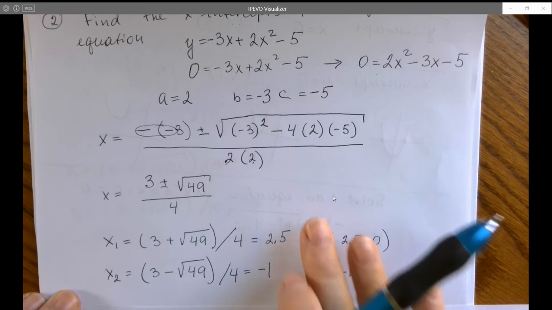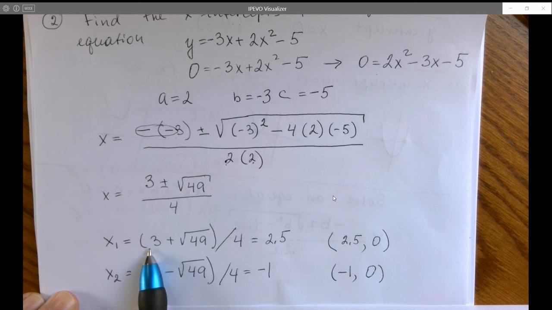It will be 3 plus square root of 49 divided by 4 is equal to 2.5. And the second x-intercept is 3 minus square root of 49 divided by 4 is equal to -1.